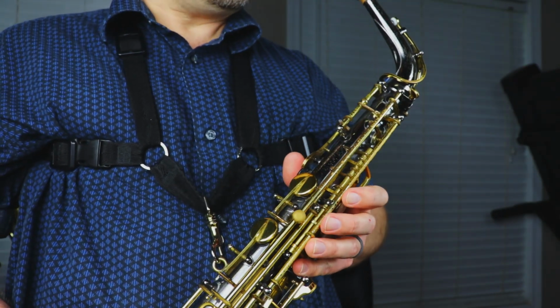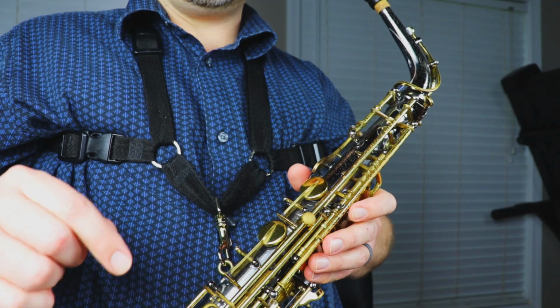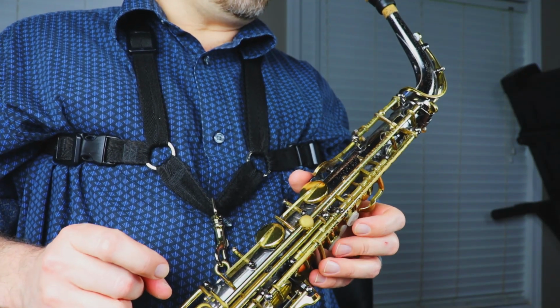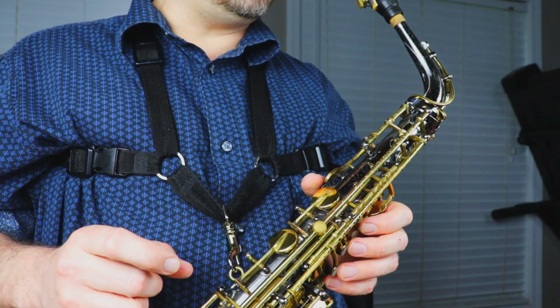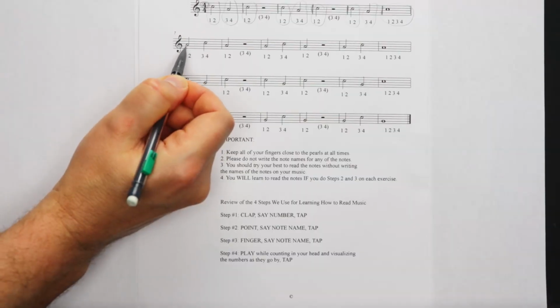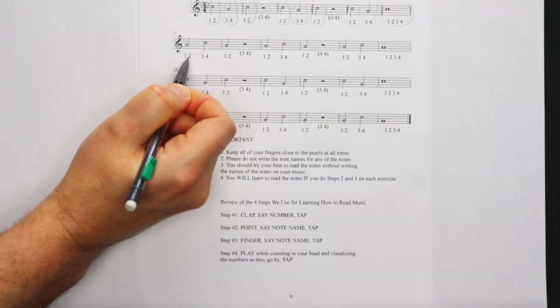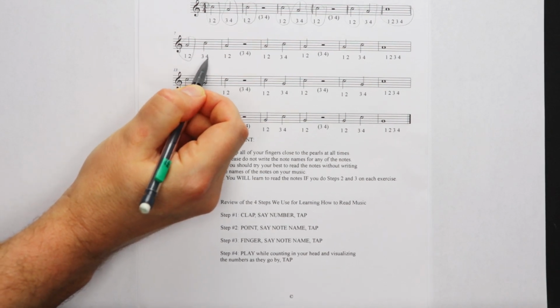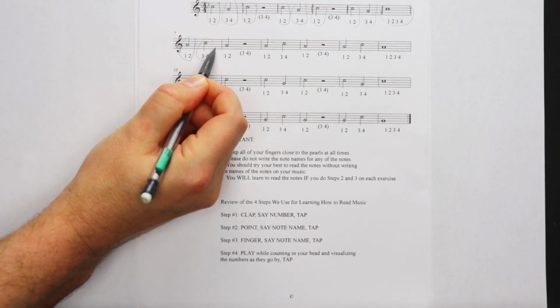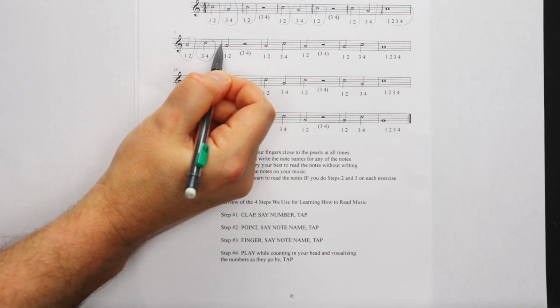So either rewind it back and play along with me, or just pause the video and play it yourself, depending on how confident you feel. Remember, this half note gets these 2 counts. This half note gets these 2 counts. And here's our measure.